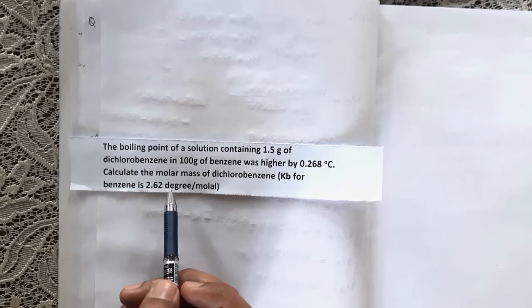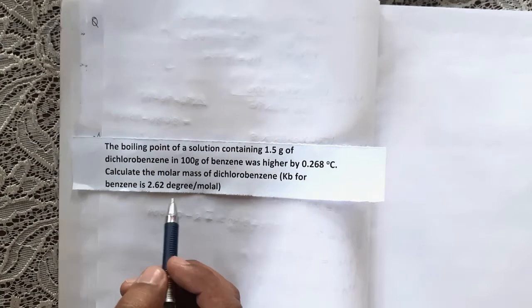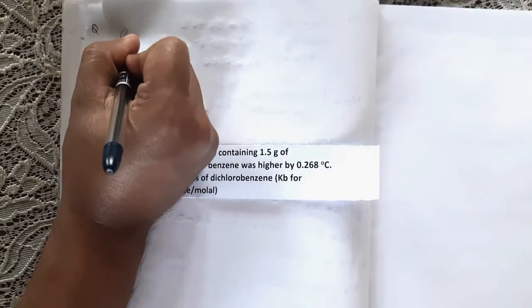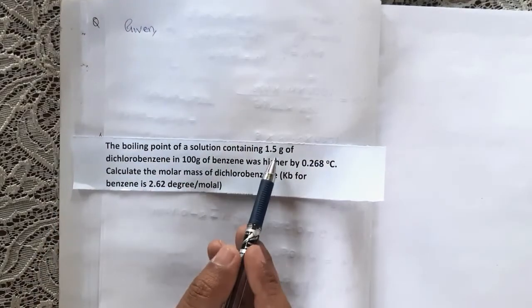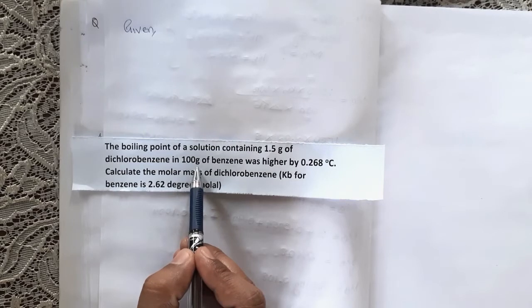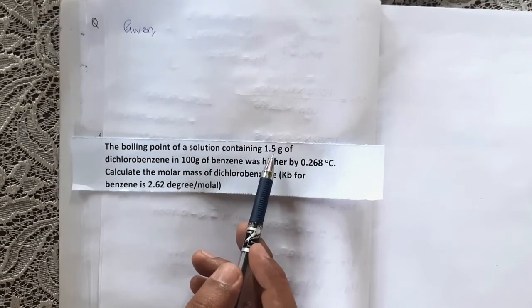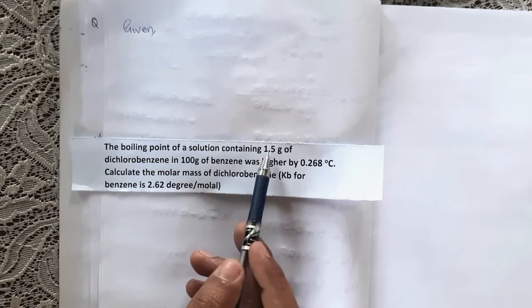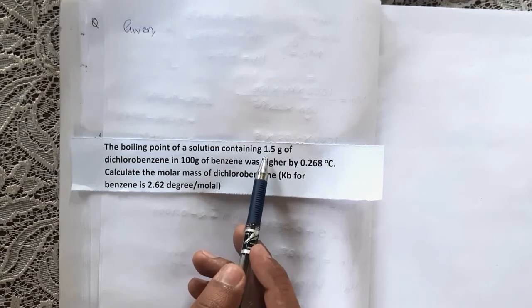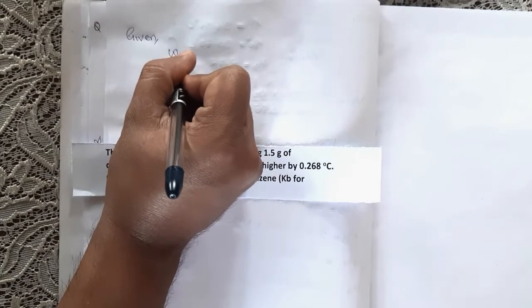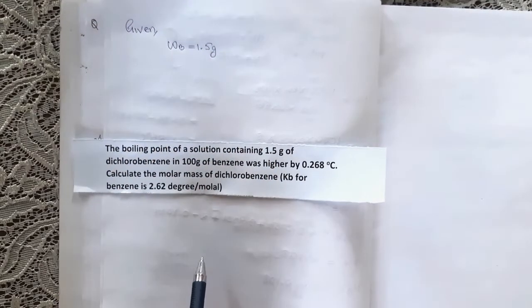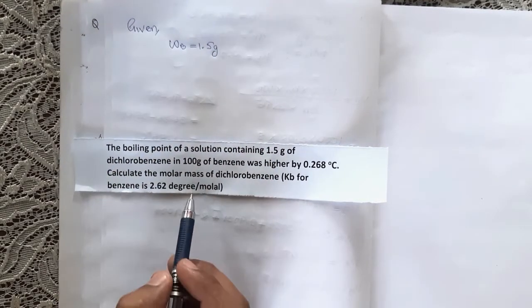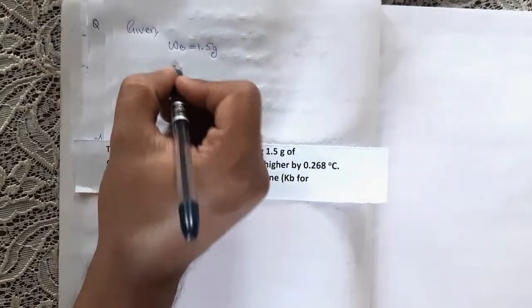So again, we shall write down the given. Out here we have first gram and the second gram. So what did I say? Whenever they give you 2 grams, remember the first one will be WB. So WB is 1.5 gram, and then WA becomes 100 gram.